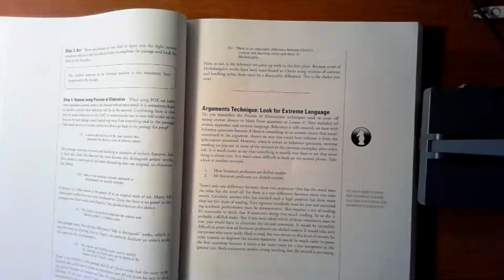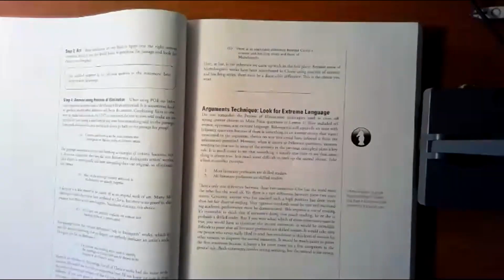There is a discernible difference between Clovio's contour and hatching styles and those of Michelangelo. Here, at last, is the inference we came up with in the first place, because the analysis of contour and hatching style shows a discernible difference. This is the choice.